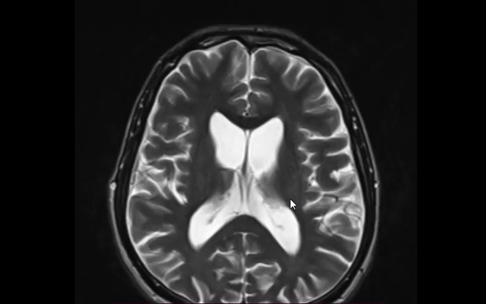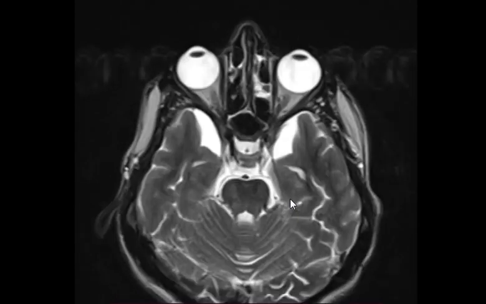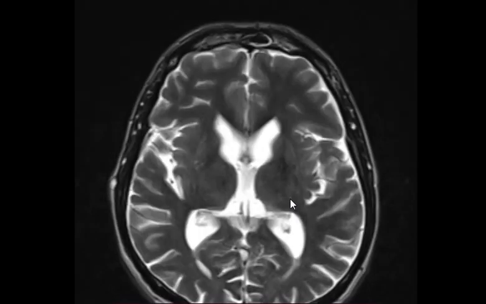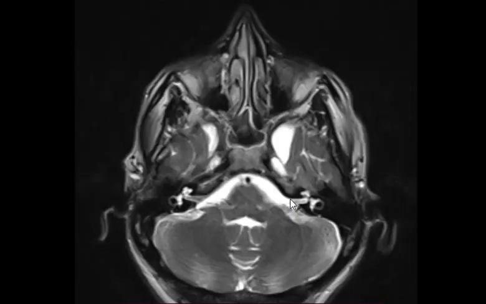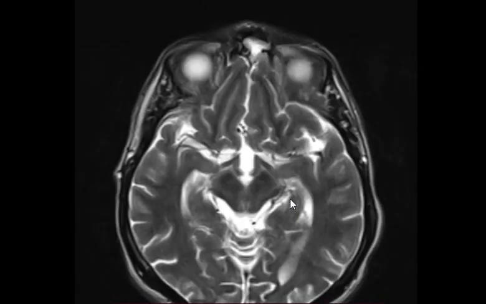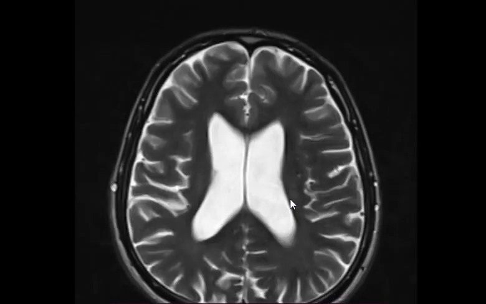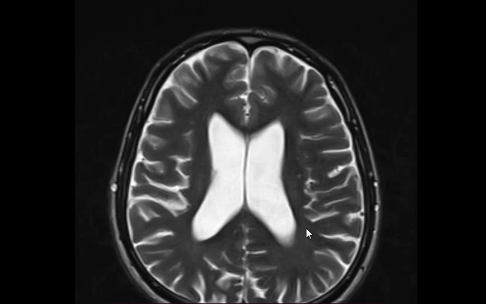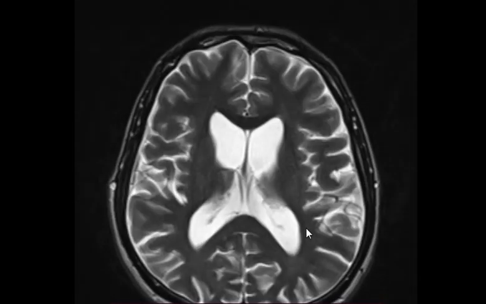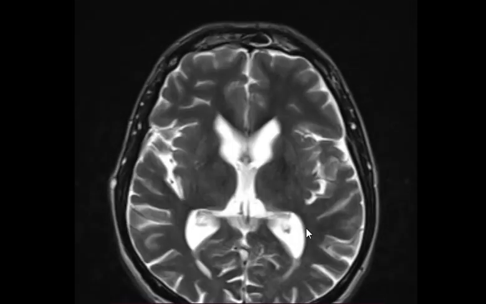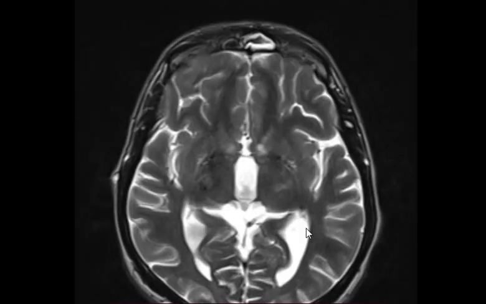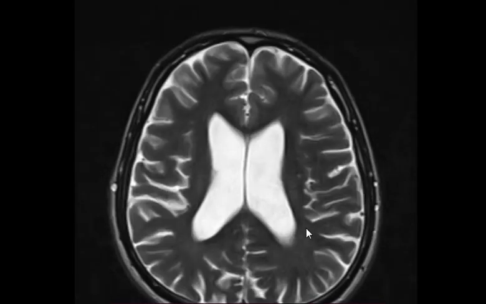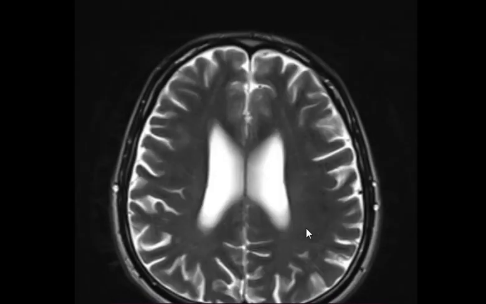Dilated ventricles, okay. Good. So, first, do we have any signs of inflammation, like cerebritis, for example, or abscess?